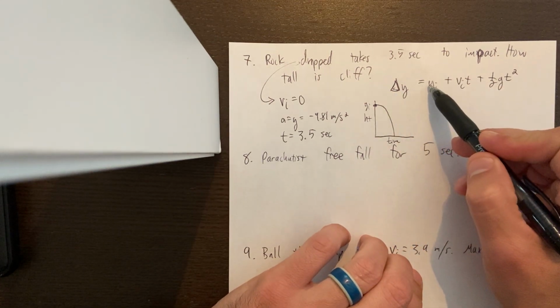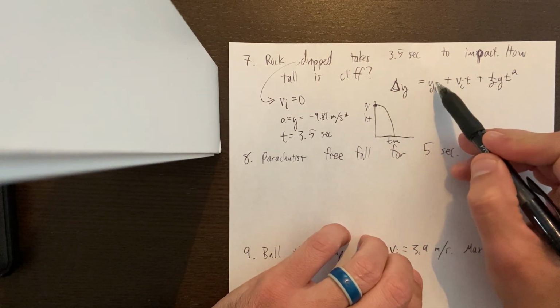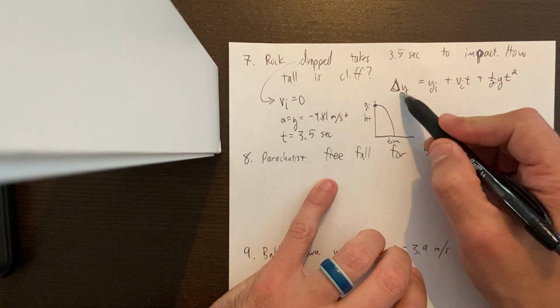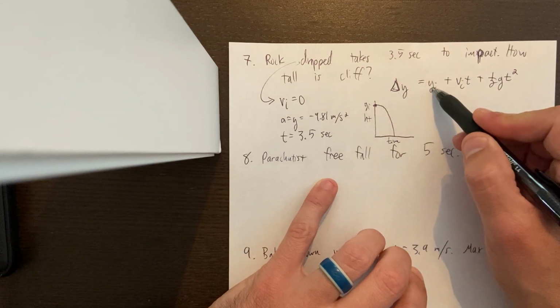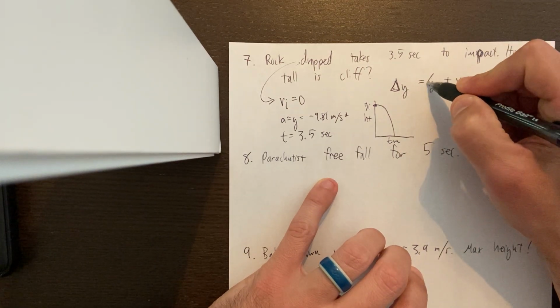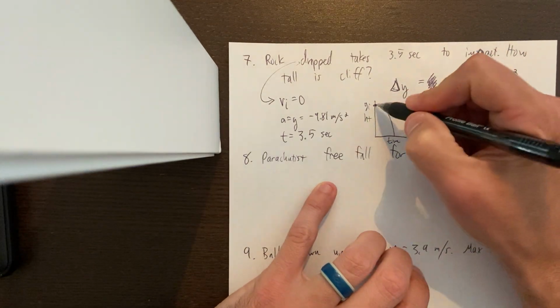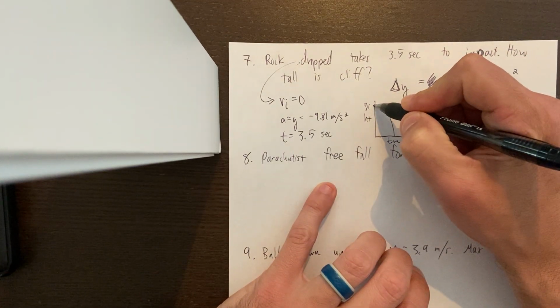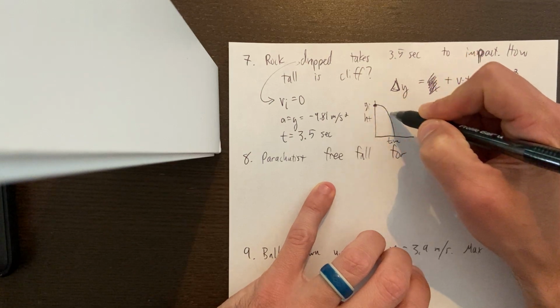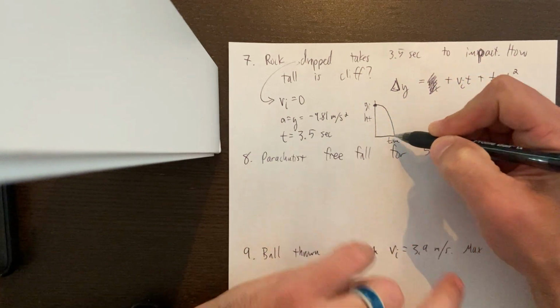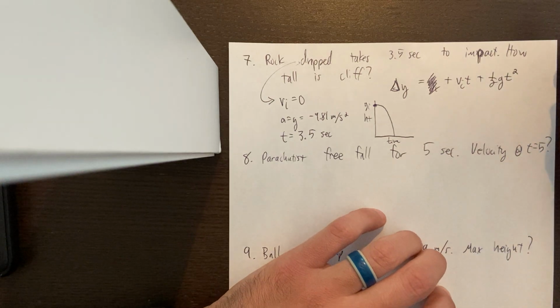Knowing this, it's going to make it kind of difficult because we don't know what the displacement is and we don't know what the initial height is. So what I'm going to do is eliminate this and pretend this is the starting point. If I say this is 0, the displacement becomes a negative value, and we'll just appropriate that to represent the height of the cliff.